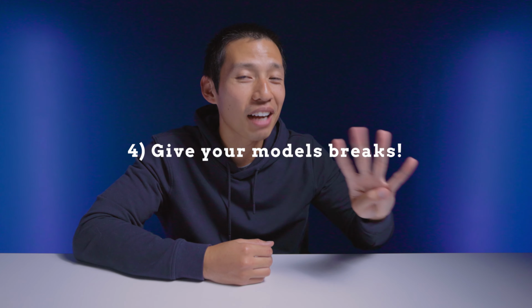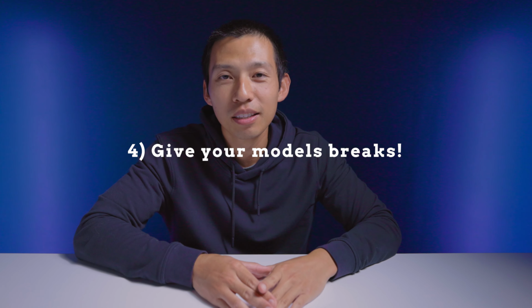Tip number 4, you have to give your models breaks. They are not products, they're not your board games. You can't just compose them any way you wish and just leave them, let them be. You have to remember that they are people. Put yourself in their shoes. They are smiling for you the entire day. That is exhausting. So make sure you give them plenty of breaks, switch out your models.